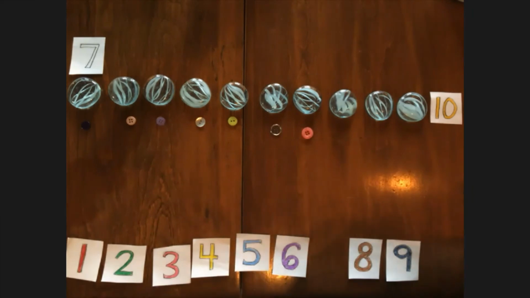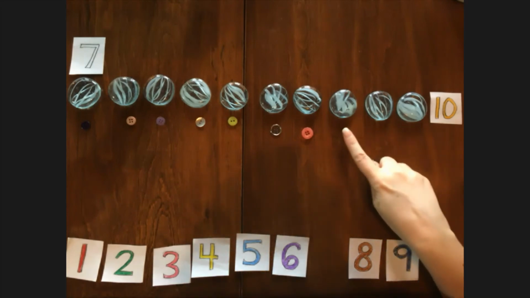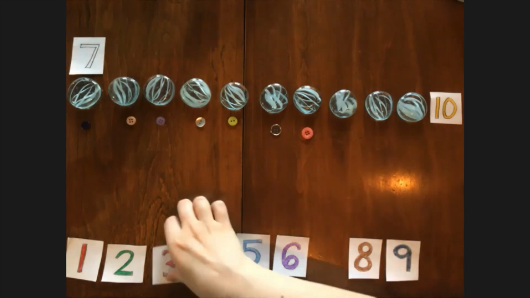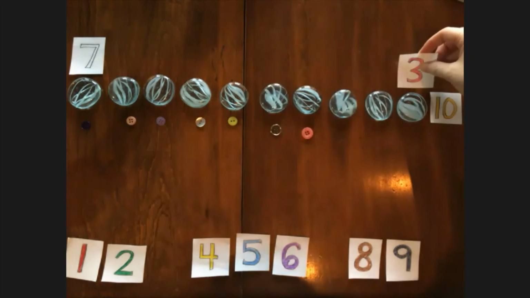And I wonder if you remember what number we used before with 7. Let's find out how many more we need. 1, 2, 3. Were you thinking 3?